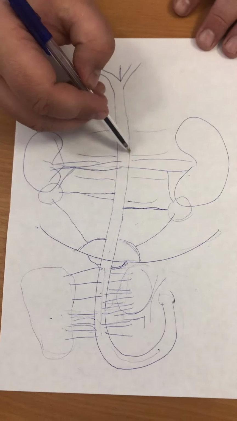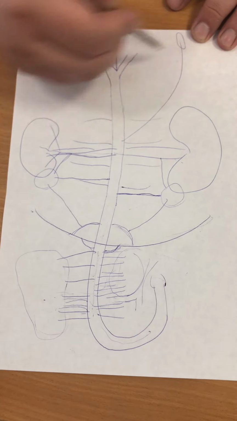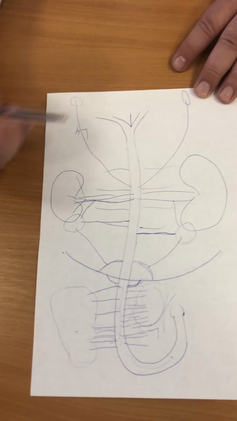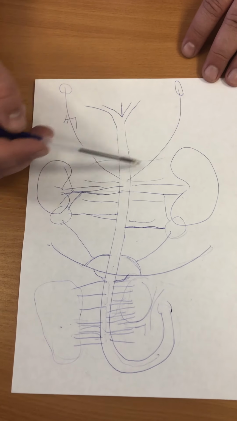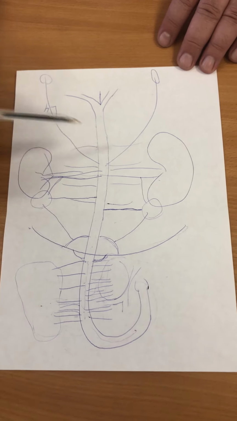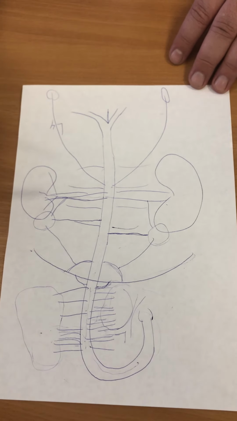That is why the testicular artery in males or the ovarian artery in females also starts from the abdominal aorta. It is a paired artery. Clear?